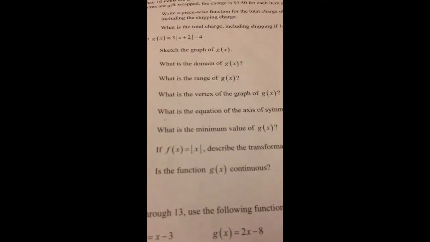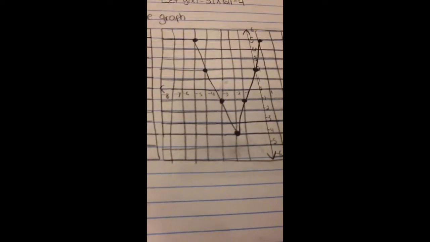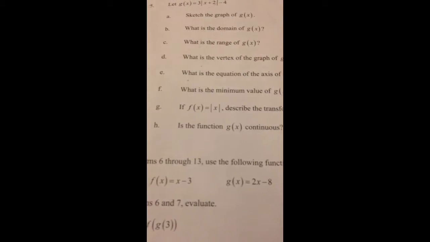And then 5D is what is the vertex of the graph of g(x)? To find the vertex, you just find the lowest point, or the point that connects these two lines. And as you can see, it's (-2, -4). So the vertex of the graph is (-2, -4). 5E, what is the equation of the axis of symmetry of graph g(x)? All you've got to do is, again, go to the vertex and draw a straight line down the vertex, and you see that it is x = -2.